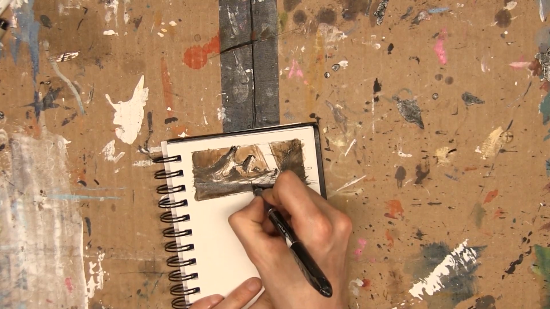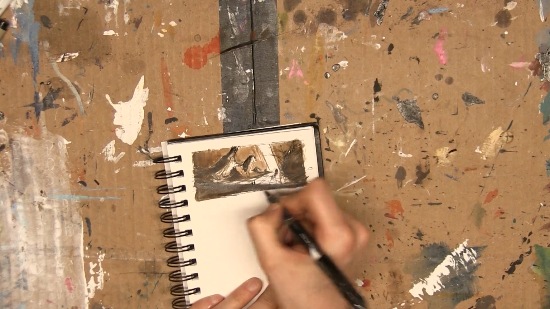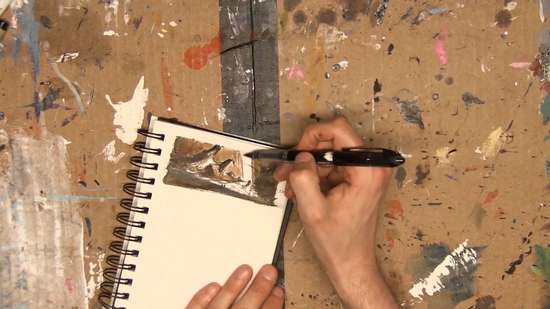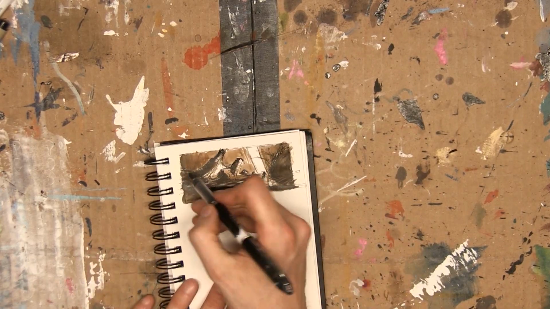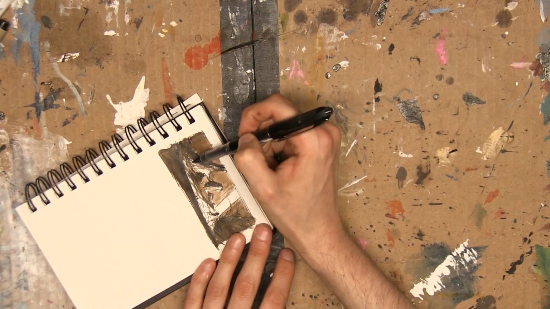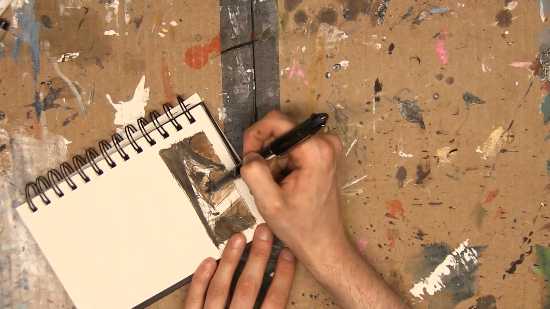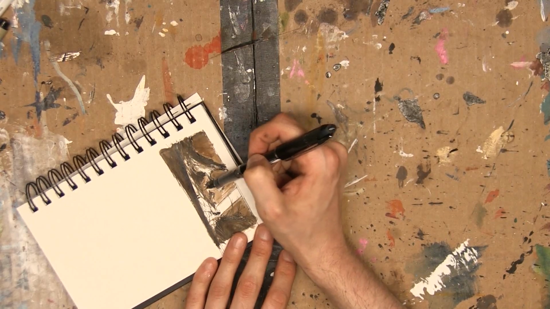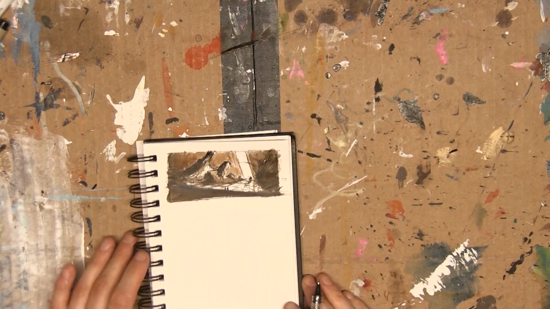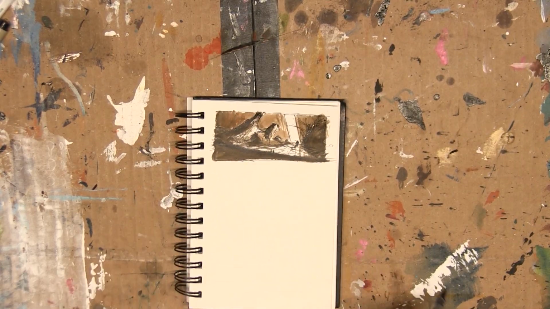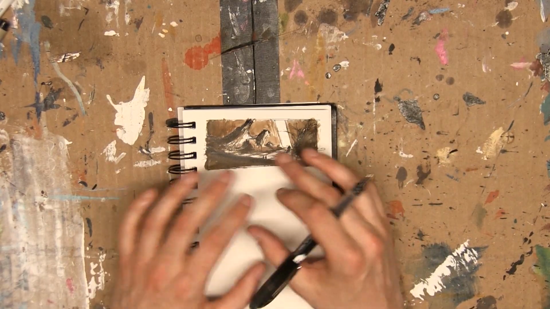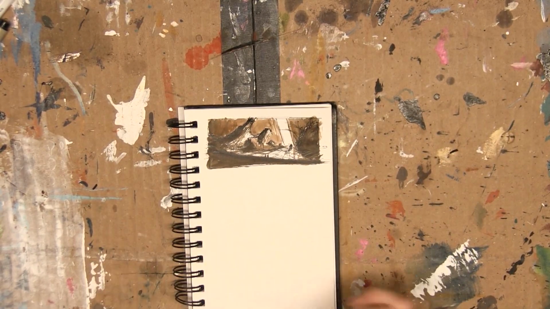Get my figures in here somewhere. That's not bad. Still might tweak things a little bit. For me, the composition can be tweaked anytime up until and even through the actual painting process itself. But really just getting that basic idea there is all I'm looking for. So again, there's not a lot of detail in this. It's a lot about just blocking out values and shapes.